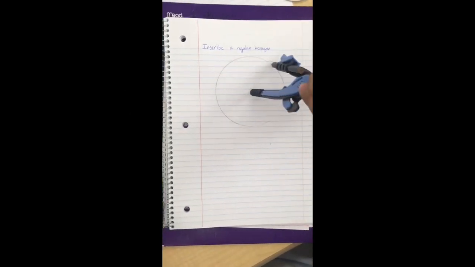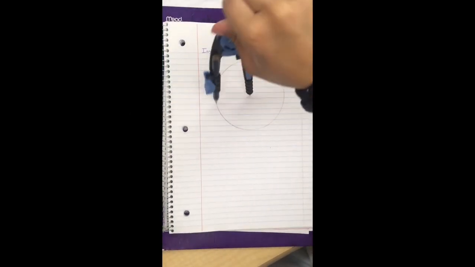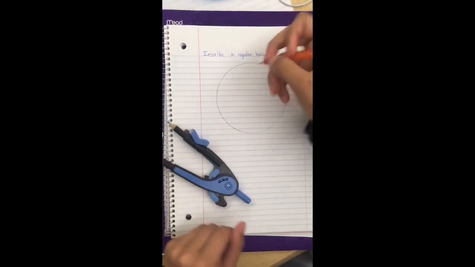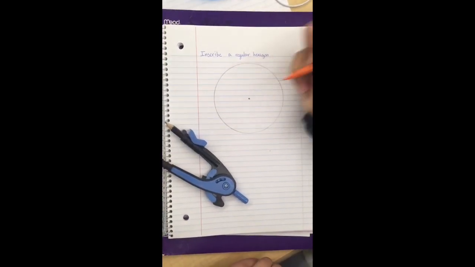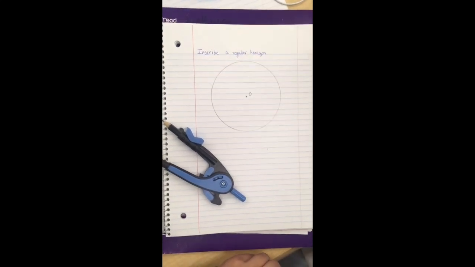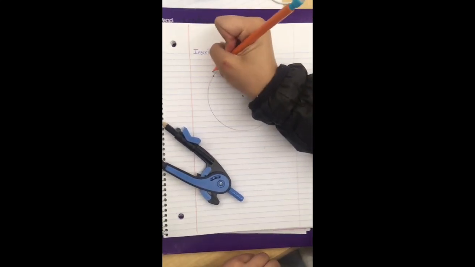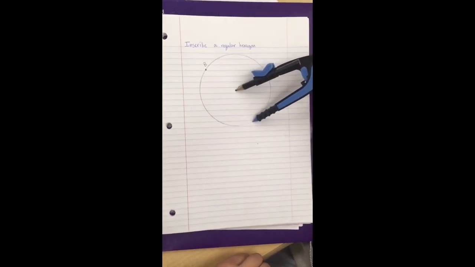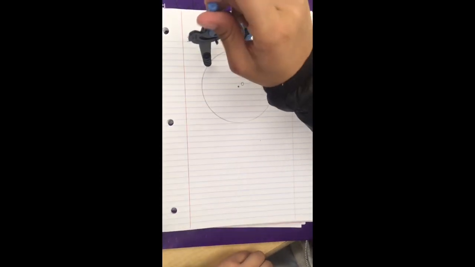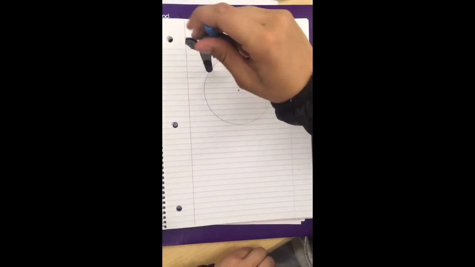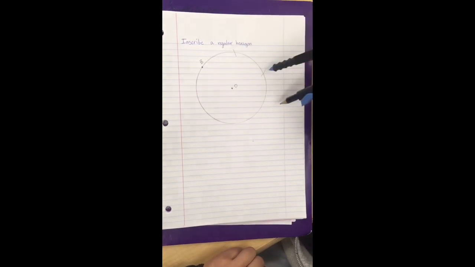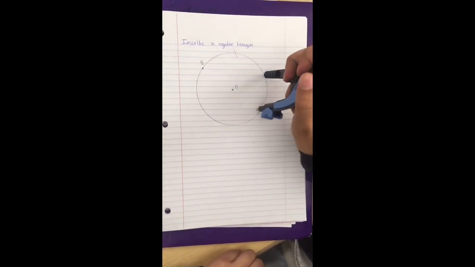To inscribe a regular hexagon, the first step I took was to draw a circle O and remember the radius. Next thing is to pick a point on the circle, B in this case, and with the same radius, draw an arc that intersects with the circle. Using the new point created where the arc meets the circle as the center and with the same radius, make another arc on the circle.